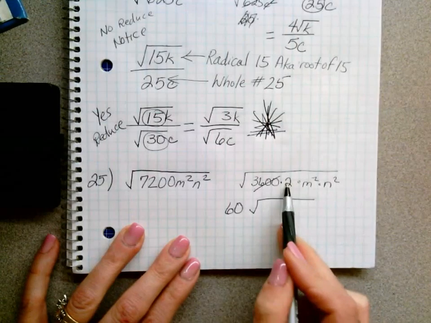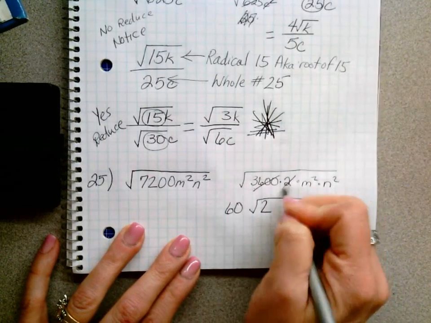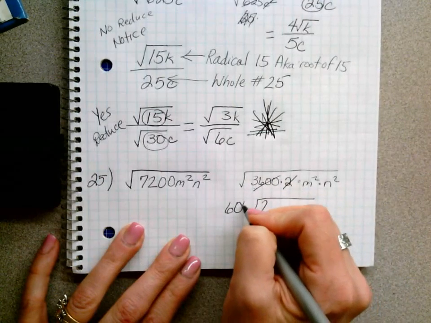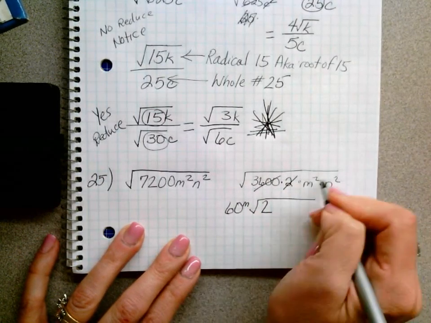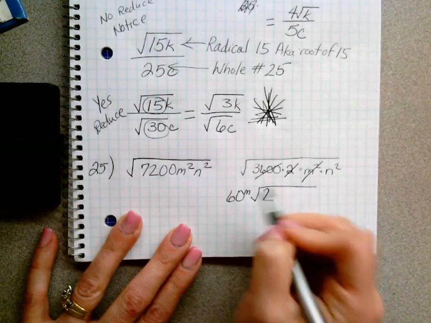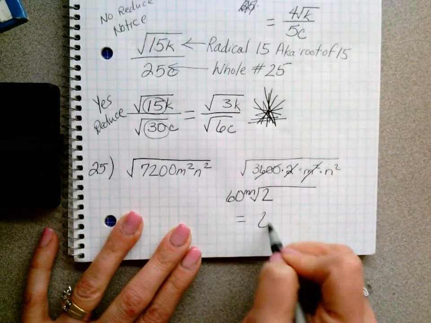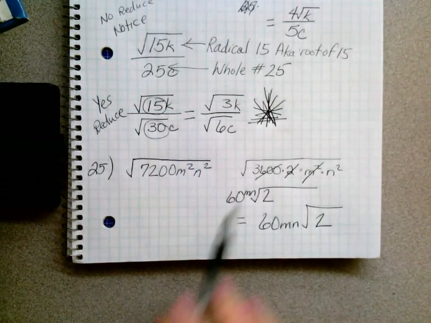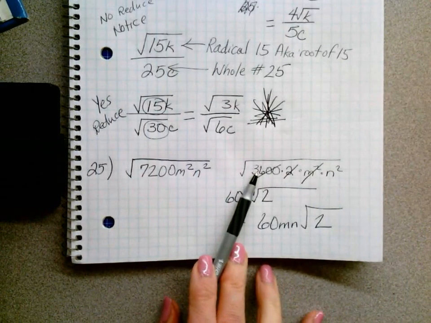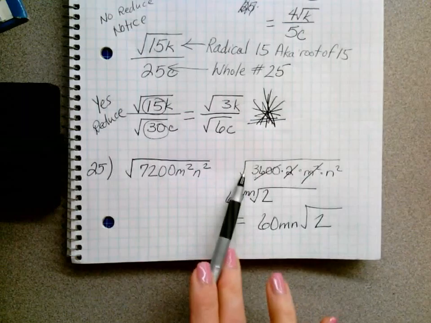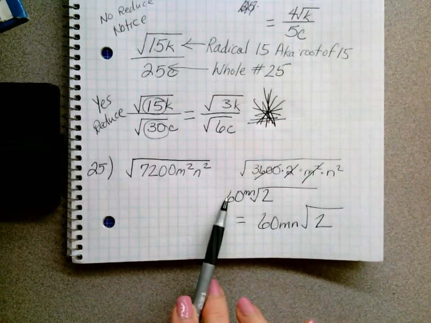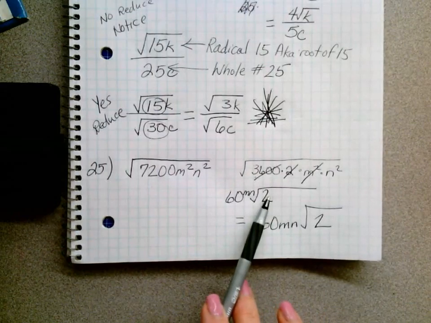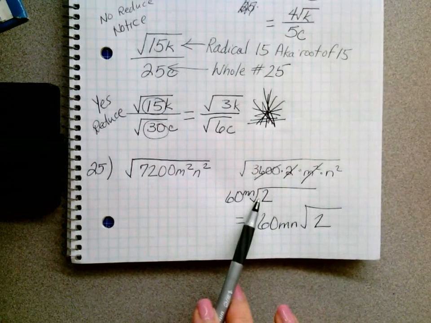Radical 2 stays underneath. There is no perfect square. Square root of something squared is that item. Ran out of room. Okay, so it's 60mn radical 2. Found the biggest perfect square factor, pulled out the perfect square, and whatever did not have a perfect square stayed underneath. That's why the 2 is still underneath.